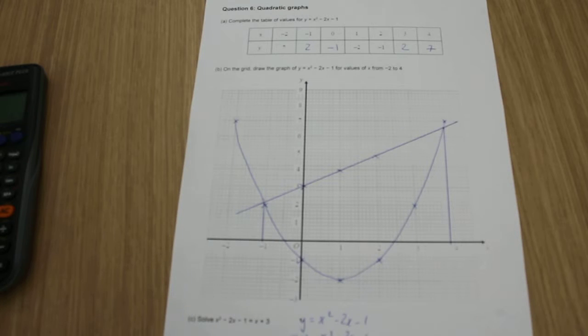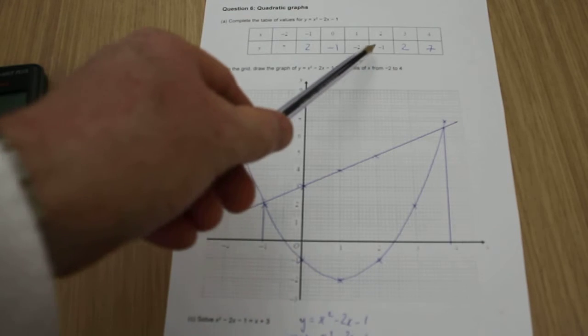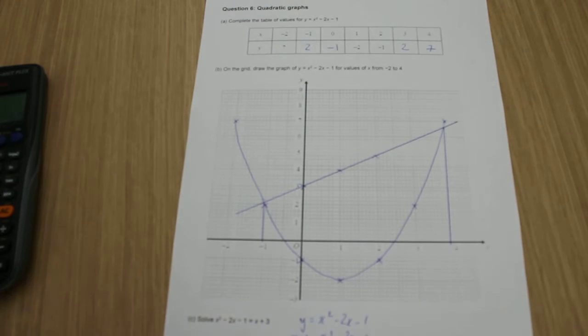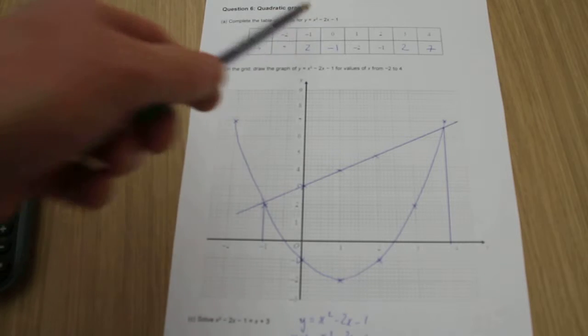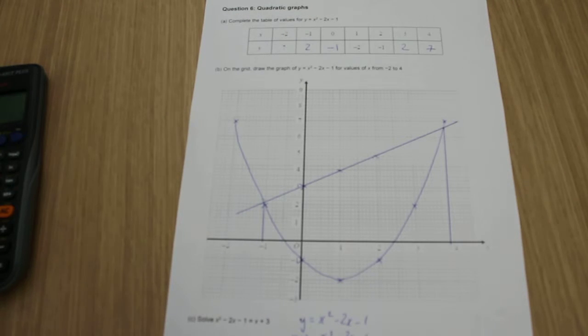Okay, this is a quadratic graph. Now, usually with these graphs, there is a table where they have given you some solutions already. There's usually some sort of symmetry, and once you plot a quadratic graph that has got an x squared in it, you know that it's going to be a curve. So if it doesn't turn out to be a curve, the chances are you've filled some of this in incorrectly, so you can go back and fix it sometimes.